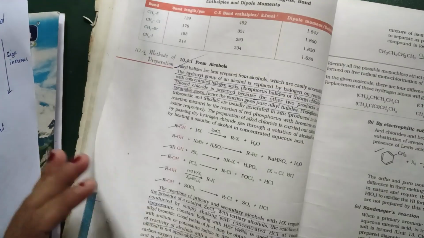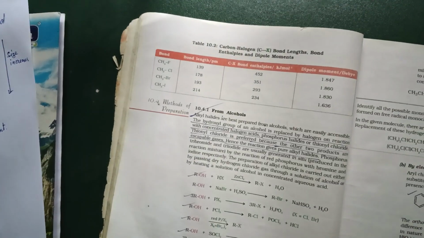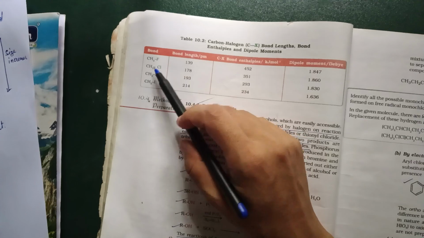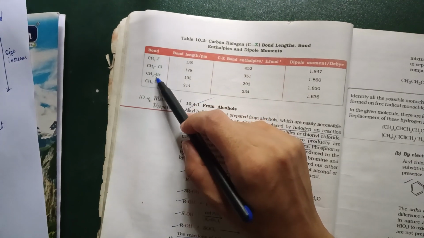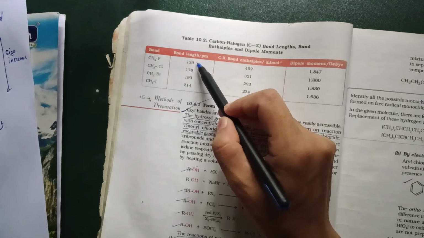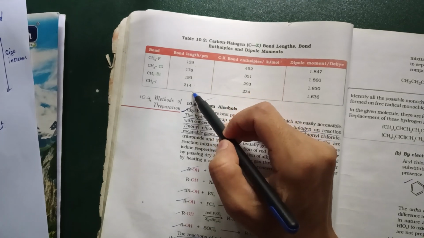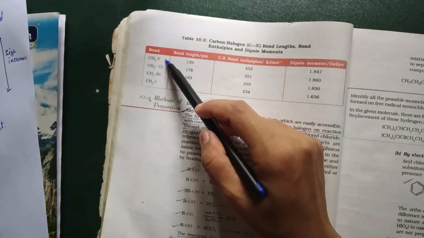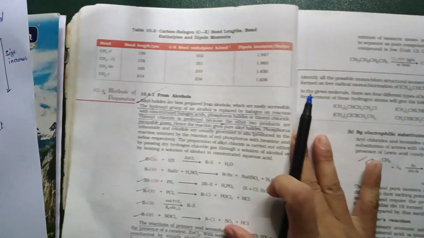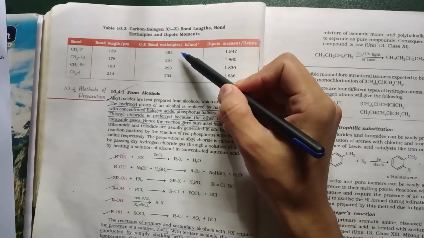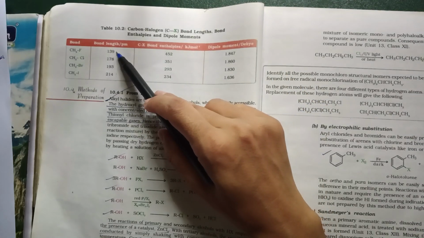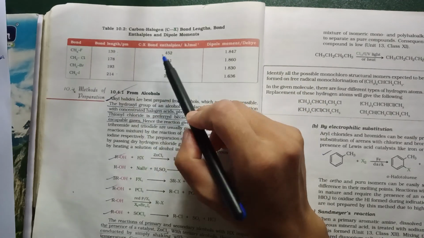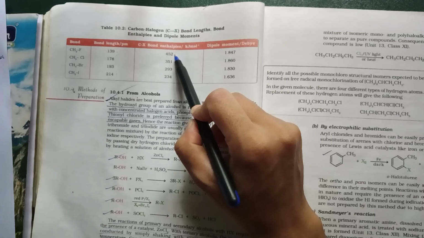I'll show you here from the NCERT textbook. The book has given some values here: CH3F, CH3Cl, CH3Br, CH3I. The bond length increases as we go down the group, because the atomic size increases down the group. And as we know, bond enthalpy, that is bond energy, and bond length are inversely proportional. So this has the least bond length and the highest bond enthalpy.